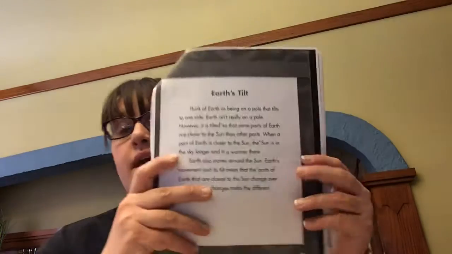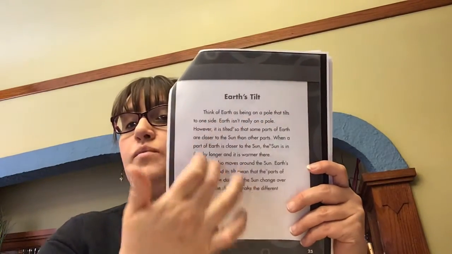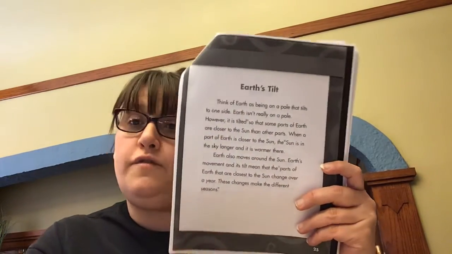Now what I want you to do is have your passage out. I'm going to read this aloud to you as you follow along. Here we go. "Earth's Tilt. Think of Earth as being on a pole that tilts to one side." So I'm thinking of this pole, and the pole kind of tilts, and I know that tilt means to go like that, so the Earth might be kind of tilted.